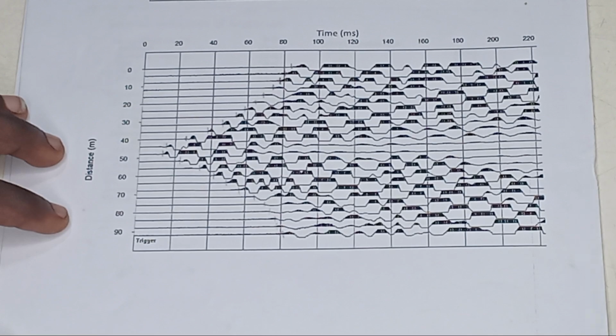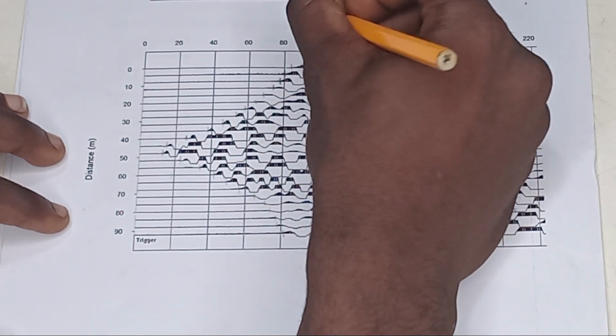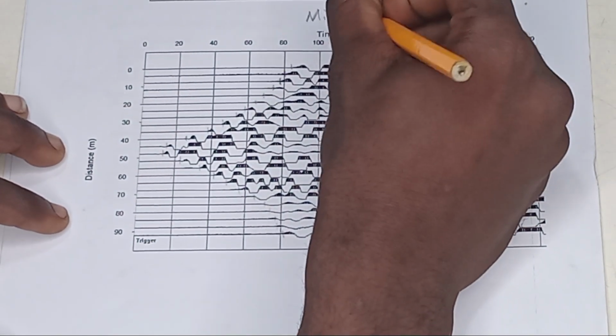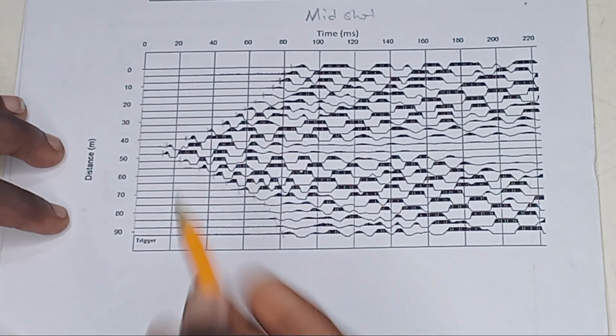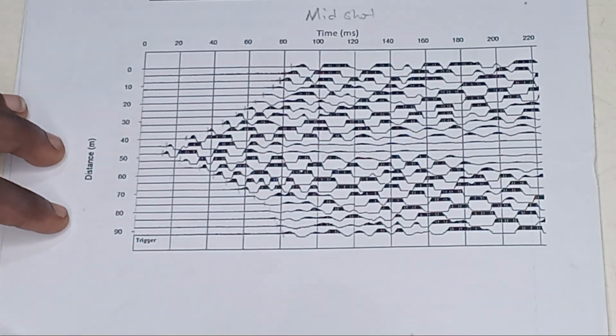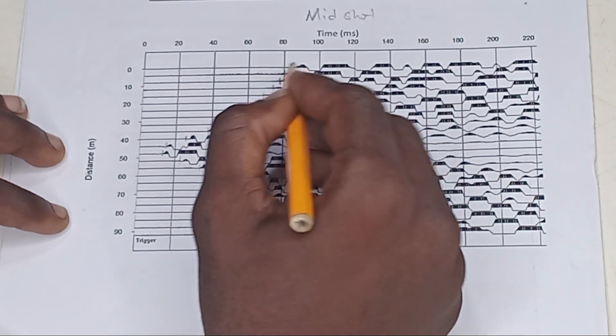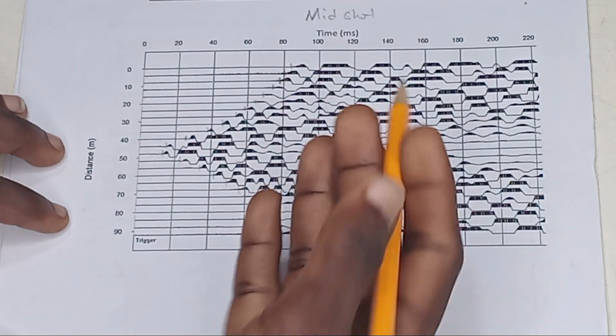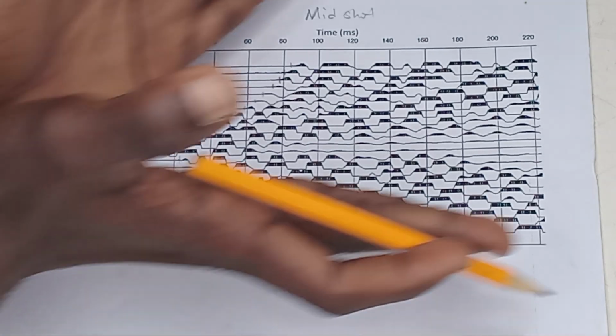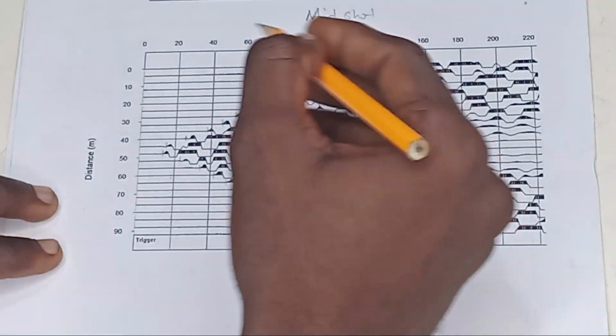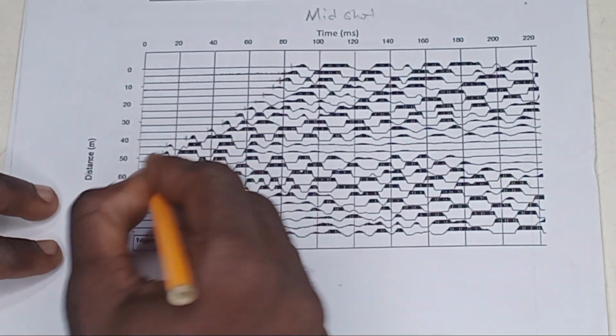Now you can see below is our mid shot. So you're just going to start picking. You start from here. In this one now, you know it's moving in two manners. It's going this way, this way. So this is actually the middle of the shot. So it now starts moving this way.